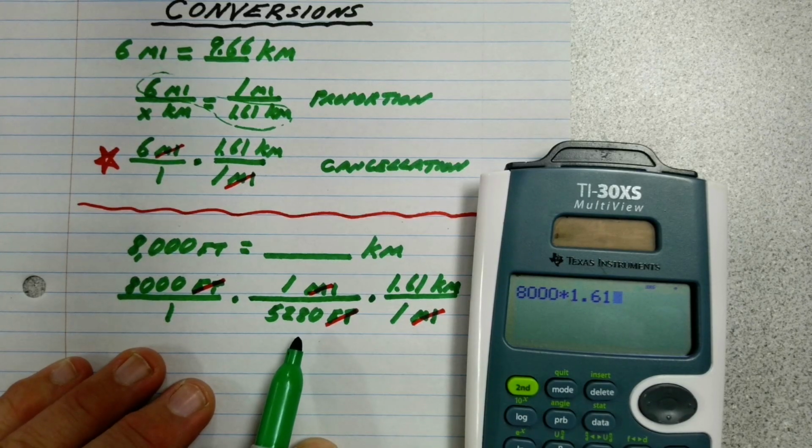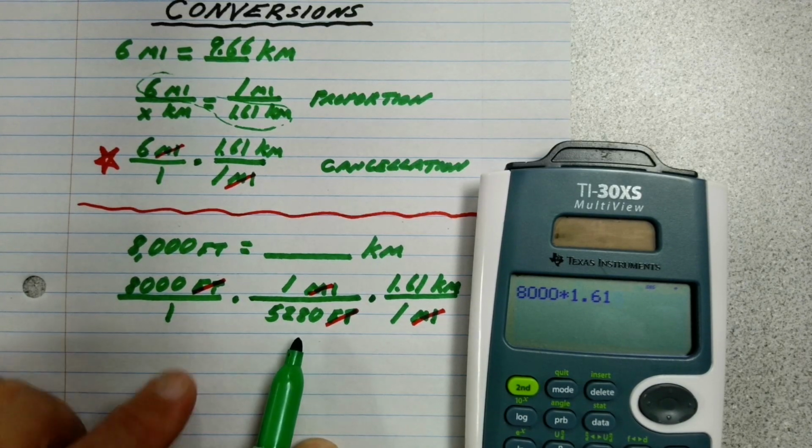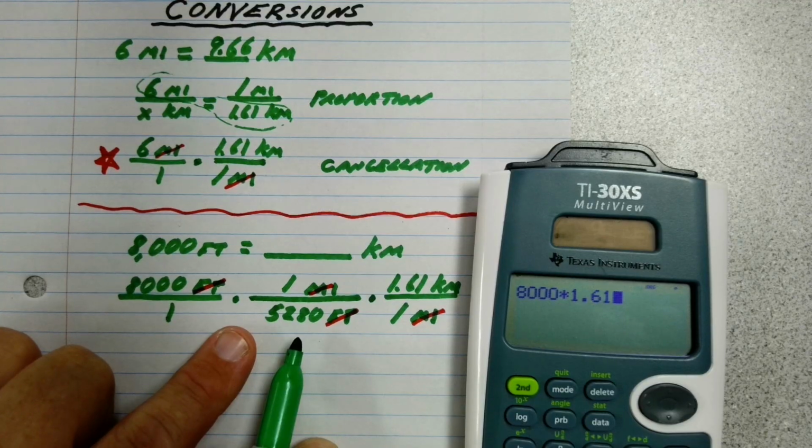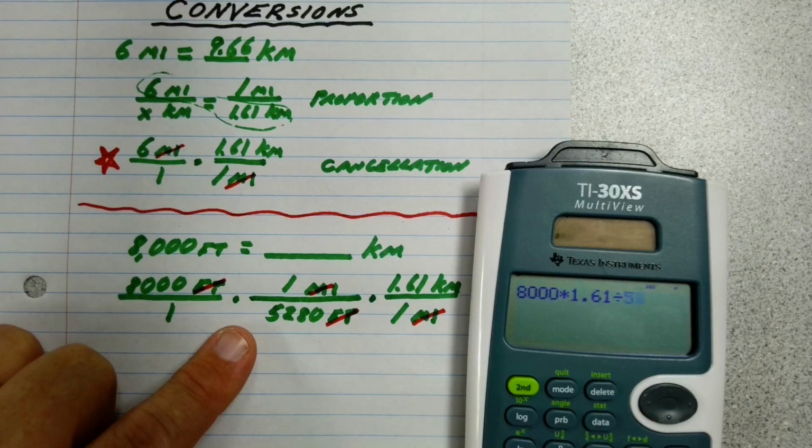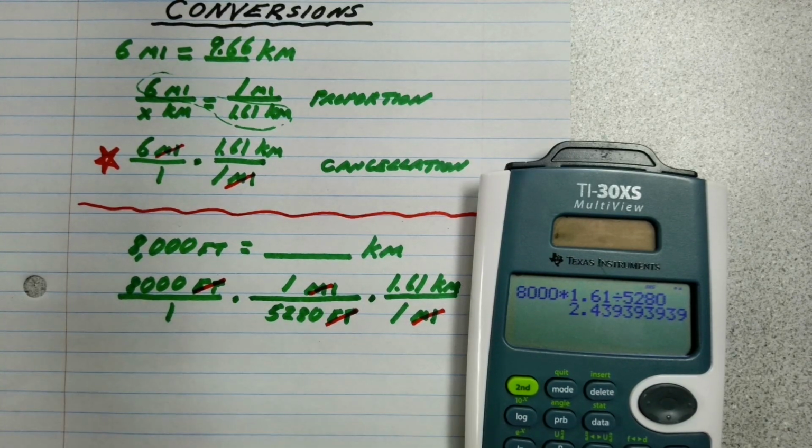What do I have to do with 5,280? It's in the denominator, so what button do I have to hit? Divide by 5,280. Wow, that's not a nice decimal. Not at all. I say 2.5. Well, not quite that.